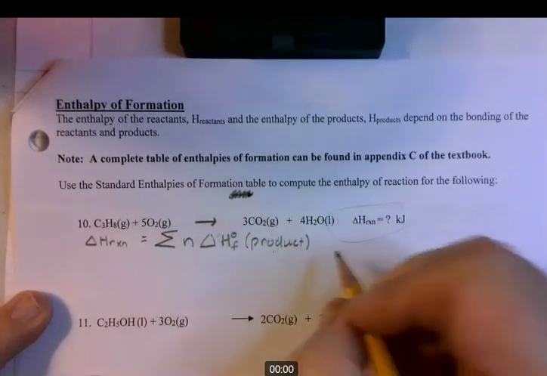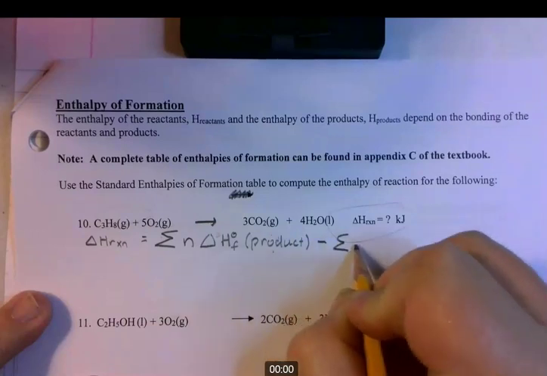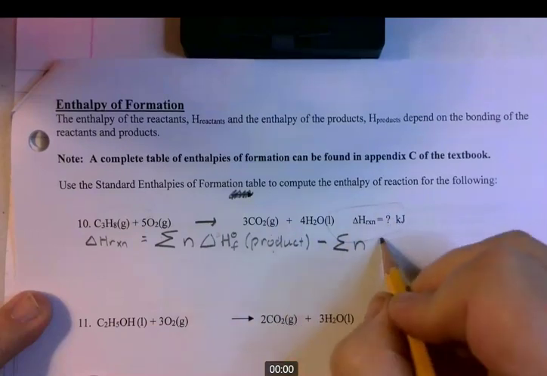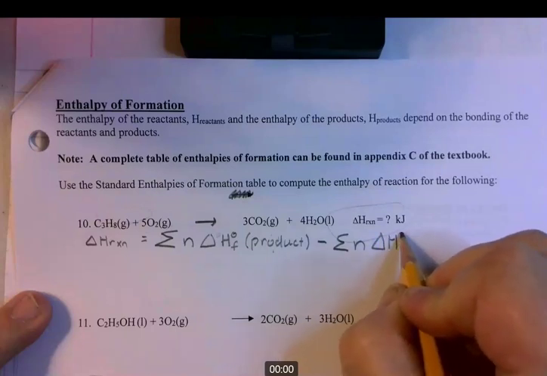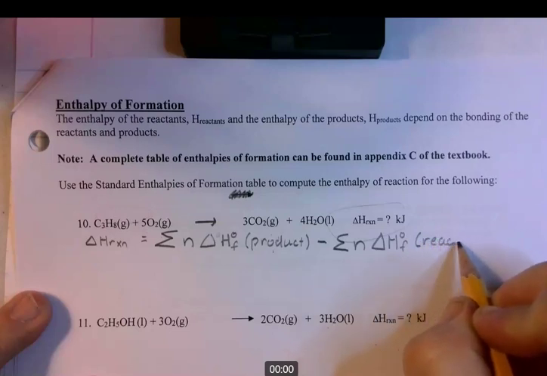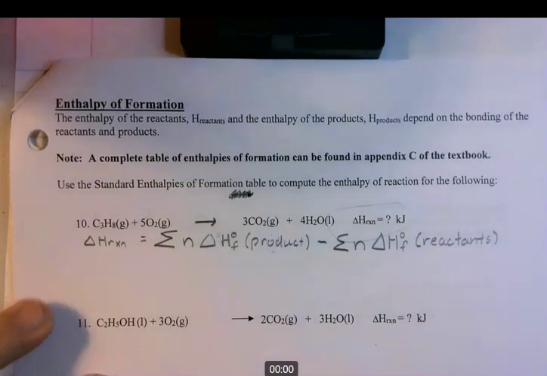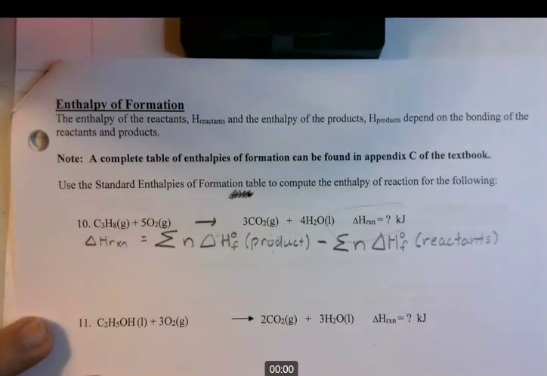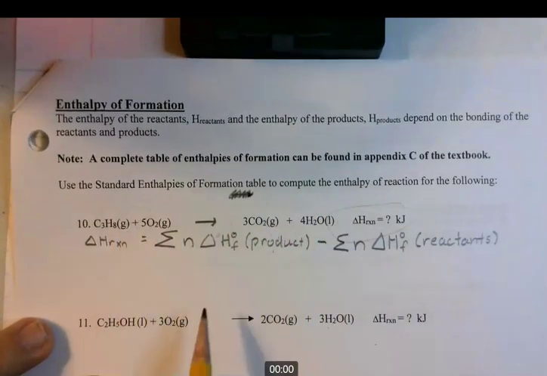In other words, when you write the equation, minus the sum, add them up, number of moles times the delta H of formation at standard conditions of the reactants. And you will see what that means and how easy that is to use here in just a second. Okay? All right. So these are our products. These are our reactants over on this side.